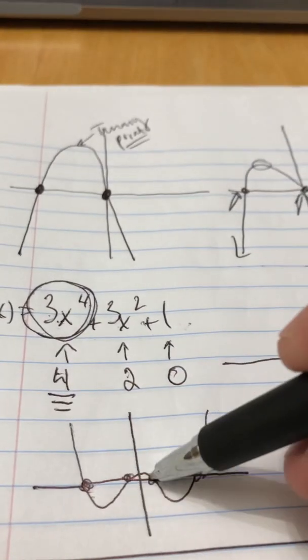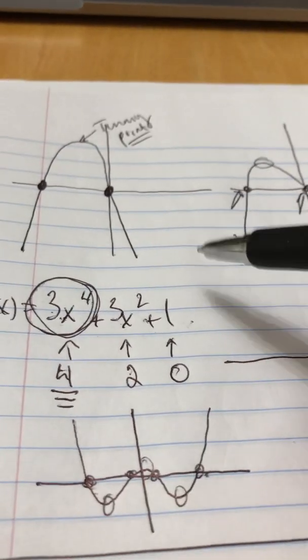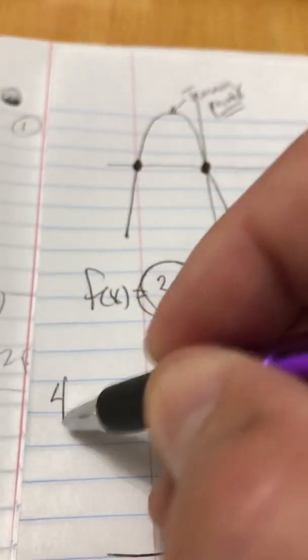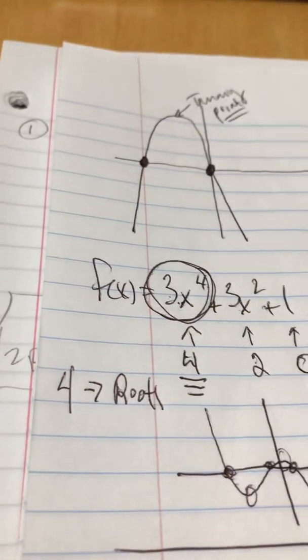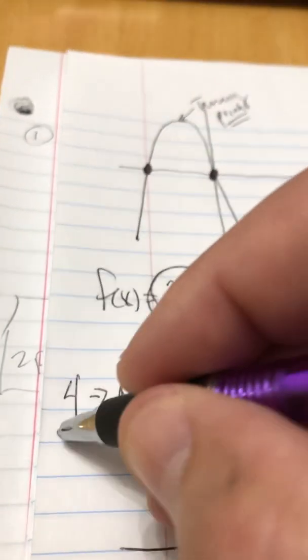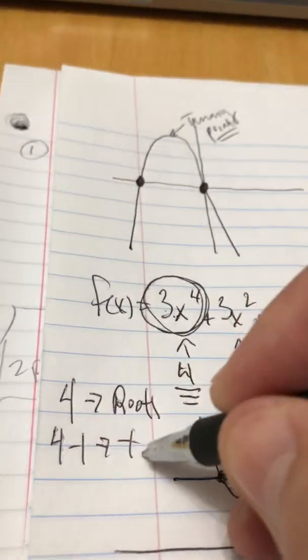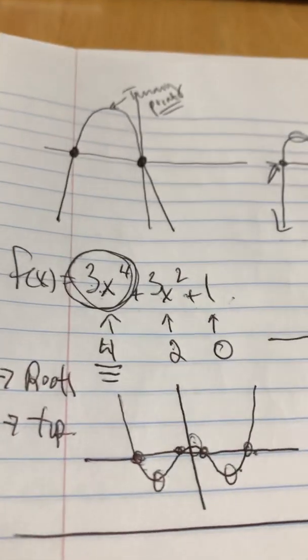Well, if we maximize our number of roots, we have 3 turning points. So the phrase goes, you take your highest power, like the 4, that's your potential number of roots. Okay, so you could have 4 or less. And then 4 minus 1 is the maximum number of turning points you could have. And a turning point is there, or there.